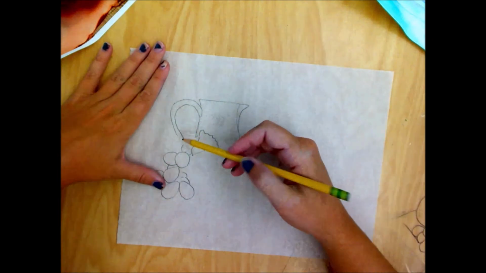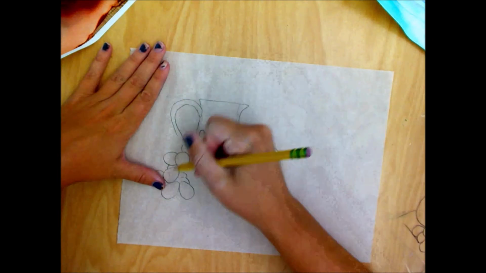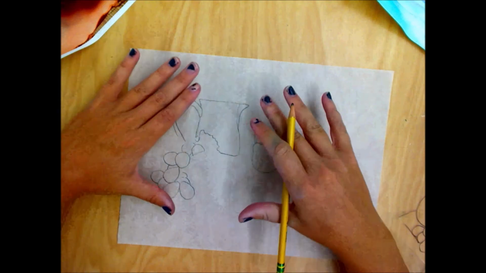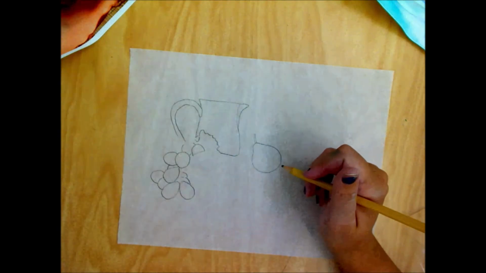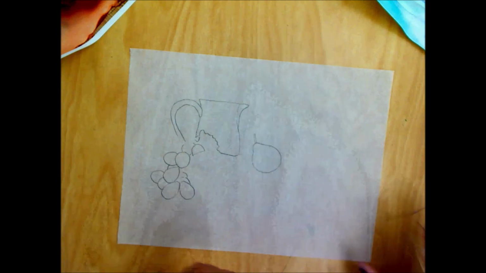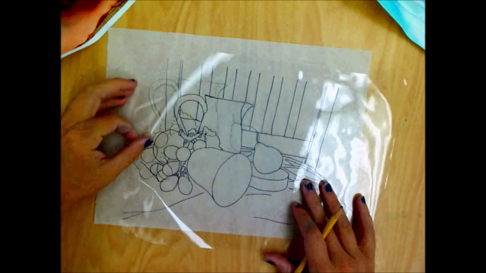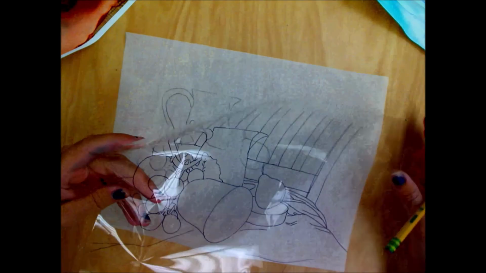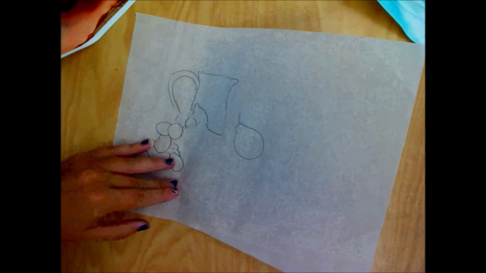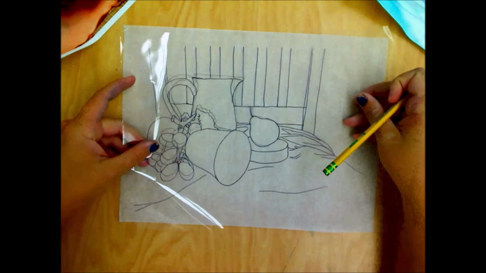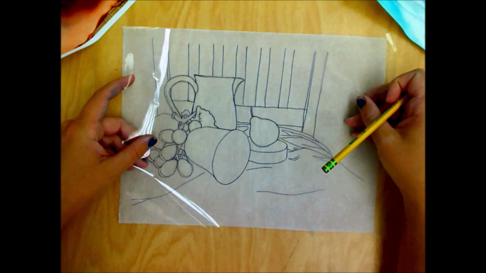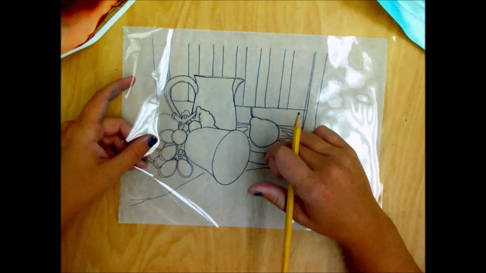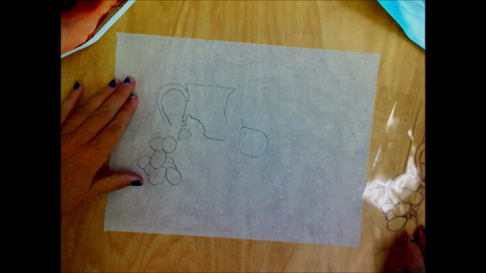I've got my objects that I'm going to alter traced on the tracing paper. And now I'm going to add the grid. I'm going to apply the grid so that I can easily lay my plastic, my acetate, over it, and I can use that grid to apply my texture without having to draw the grid on my acetate in Sharpie.